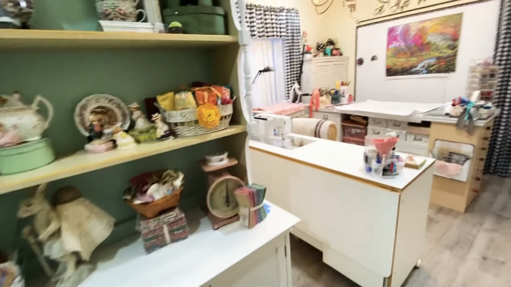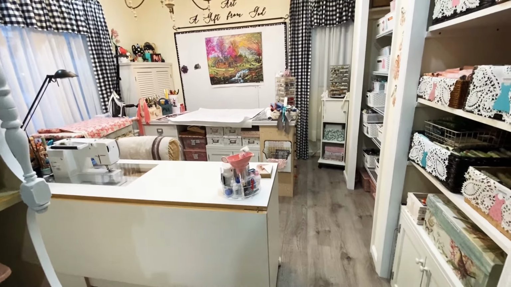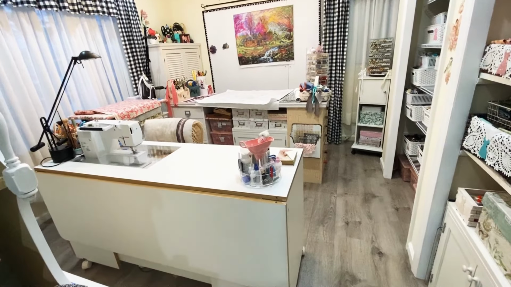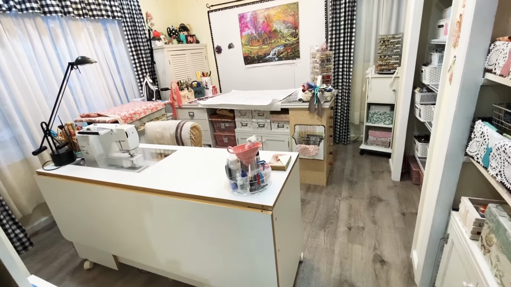And let's come in and see what I'm working on. I'm going to shut my door because my little dog may decide to start barking.